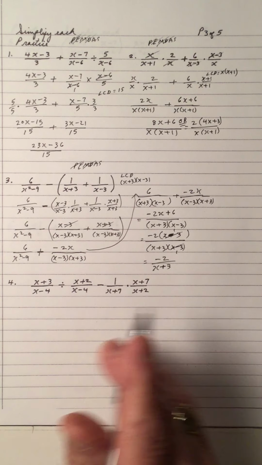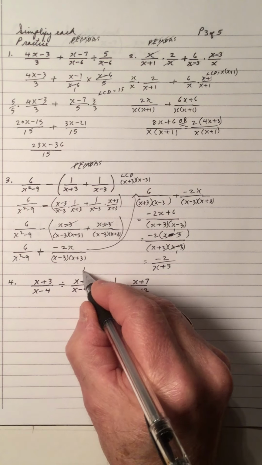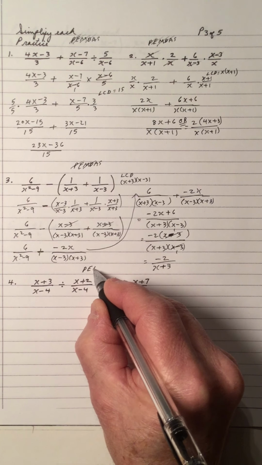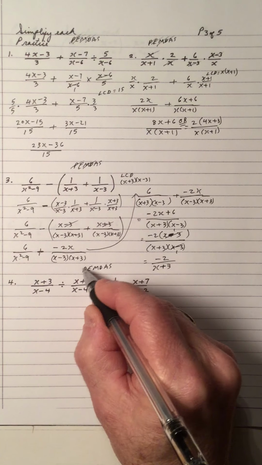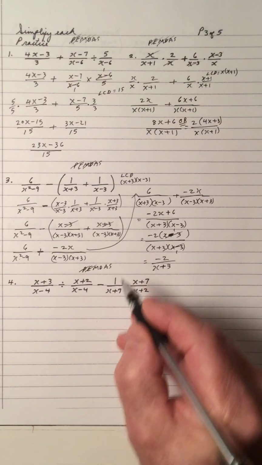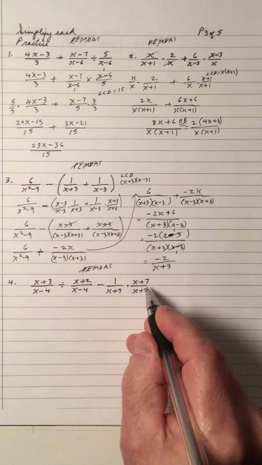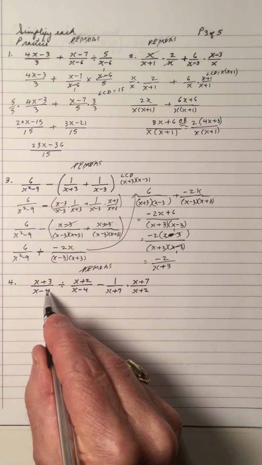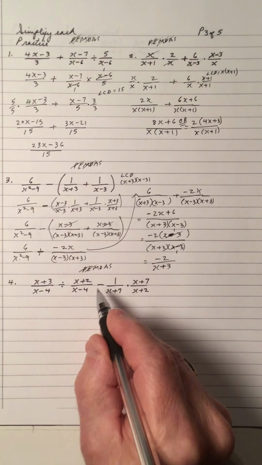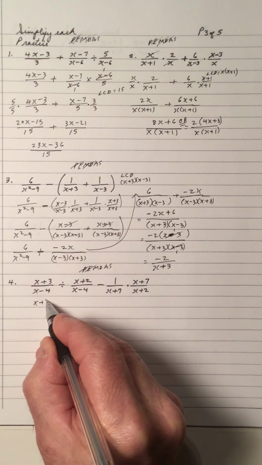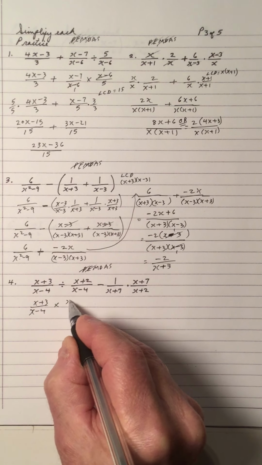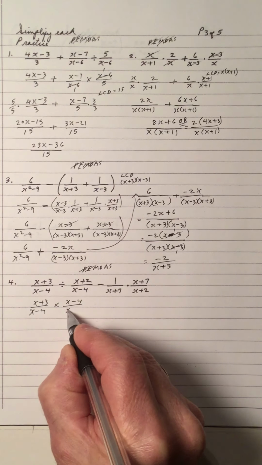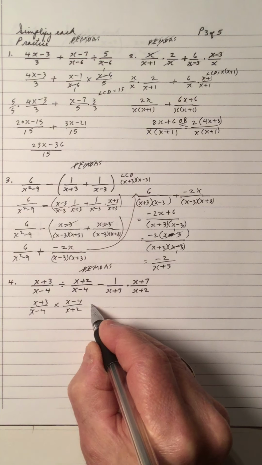Number 4. PEMDAS, let's see, PEMDAS. No brackets, no exponents. We have to do the multiplication and division first. So let's do this division right here before we subtract. So it's x plus 3 over x minus 4 times x minus 4 over x plus 2.